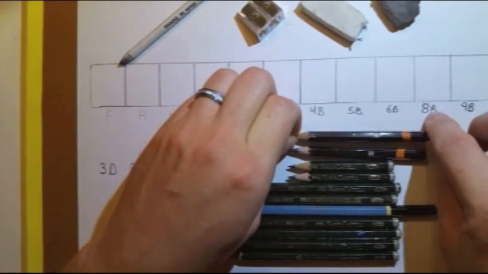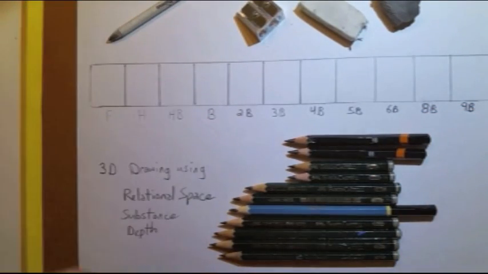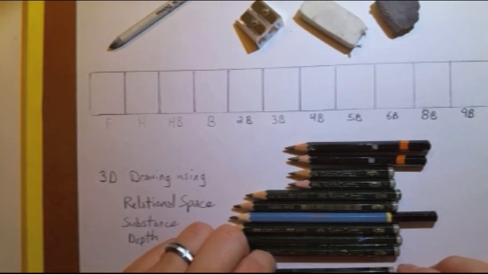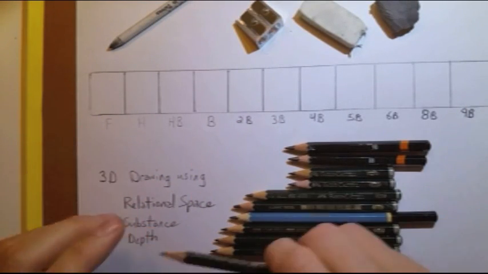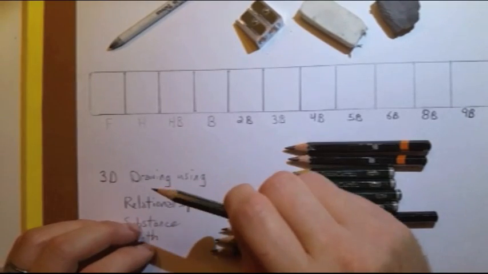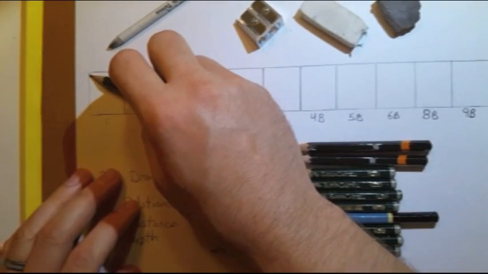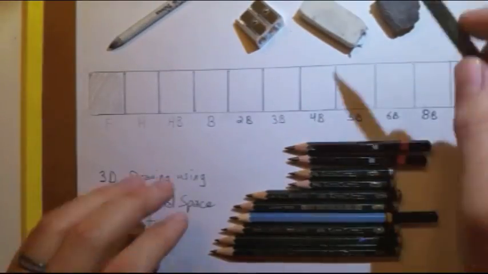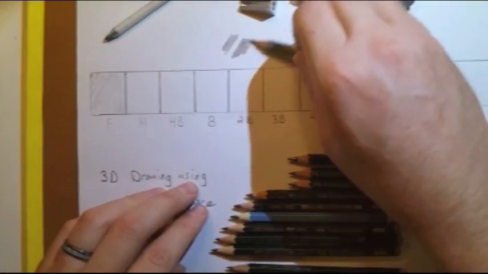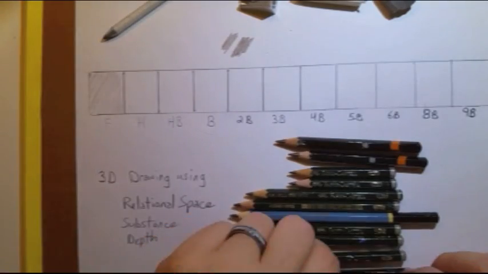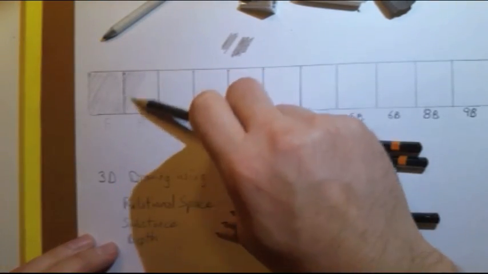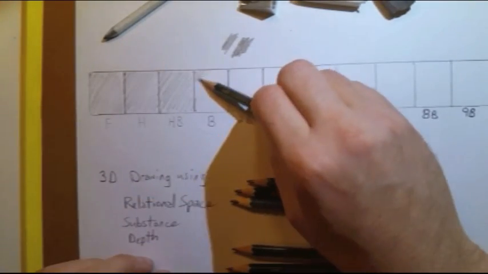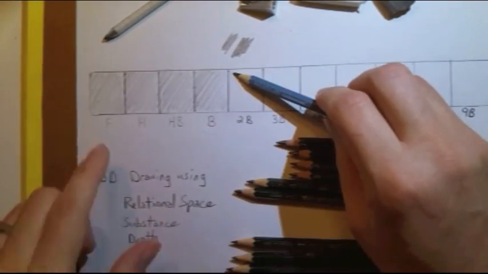They range from F all the way up to 9B. F is the lightest, 9B is the darkest, and I wanted to just show you what a difference having these type of pencils will make. So I'm going to run through this and shade in from F all the way on up to 9B so you can see the difference. And you can see side by side the darkest one is still a little lighter than the lightest one, but you do have to press about the same to really achieve the results that I'm getting here.